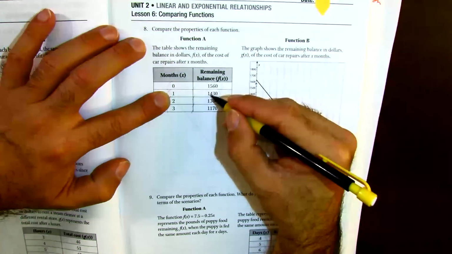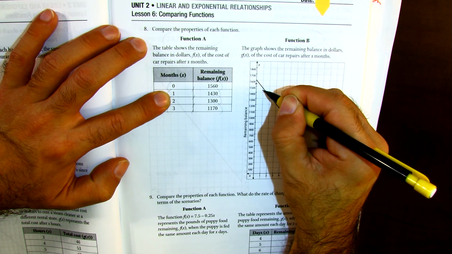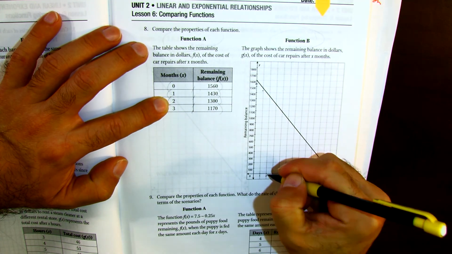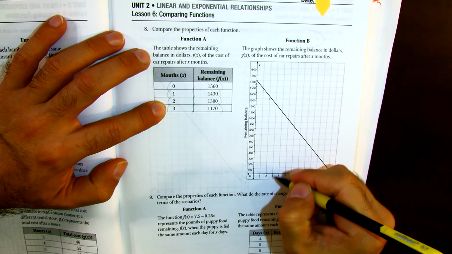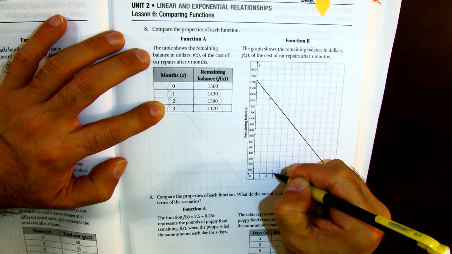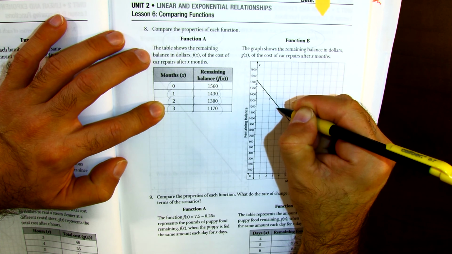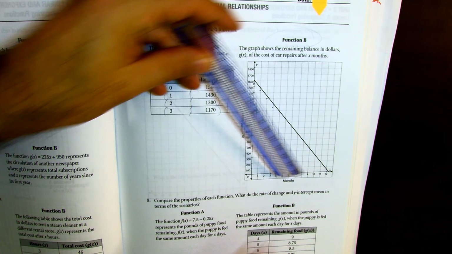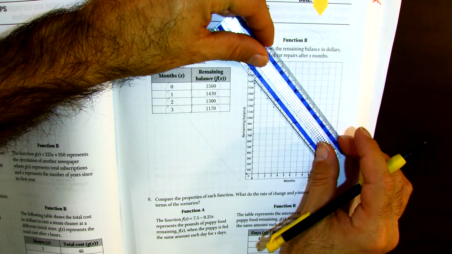Right about there. 1, 1,430. 2, 1,300. 3, 1,170. So look at that. I actually already got my graph, and it looks pretty parallel.